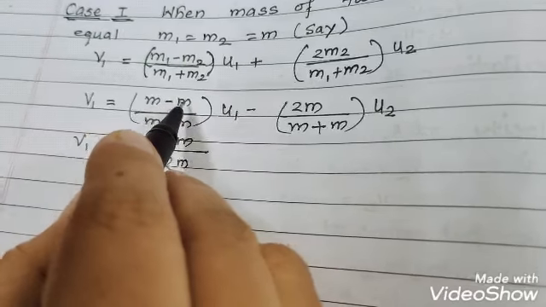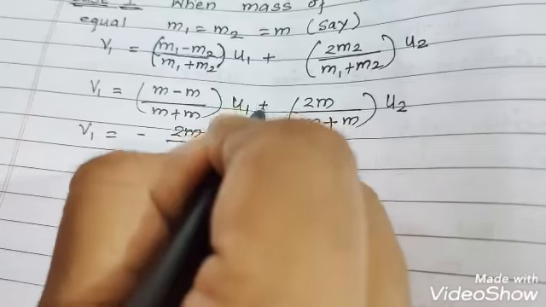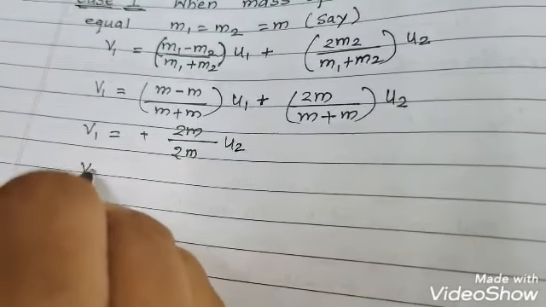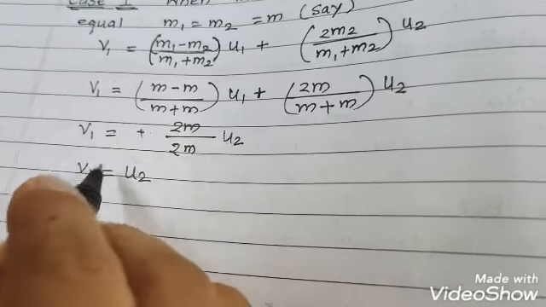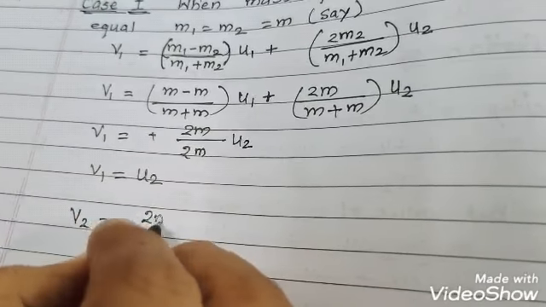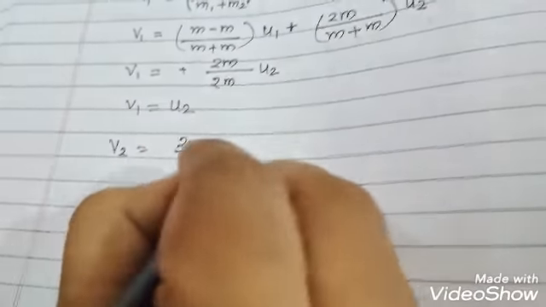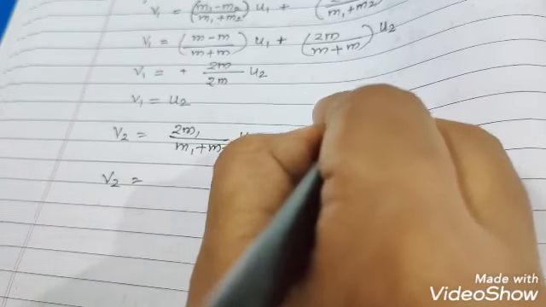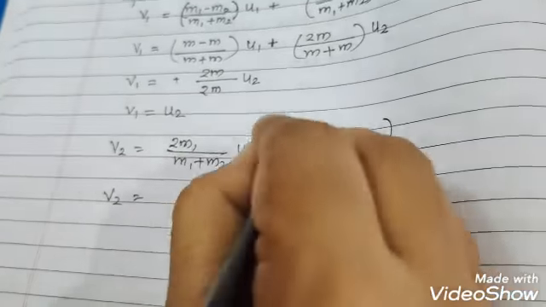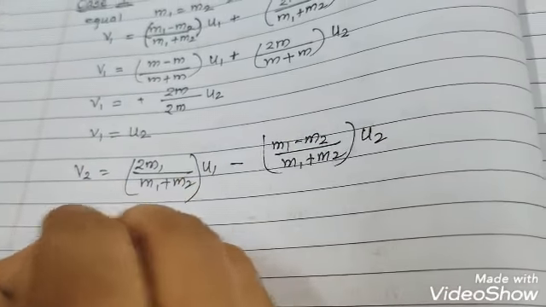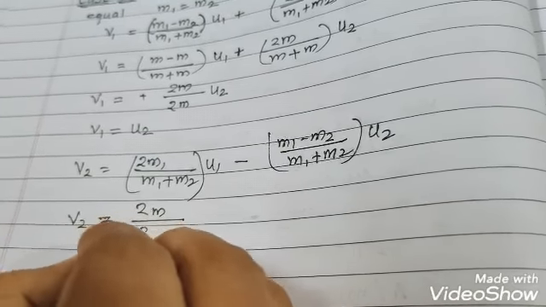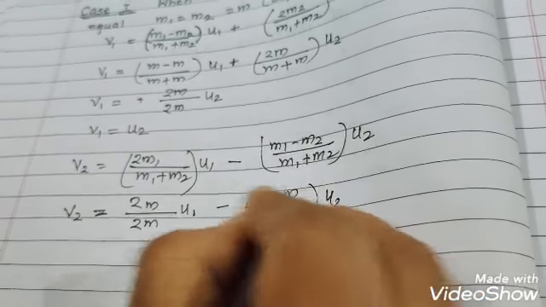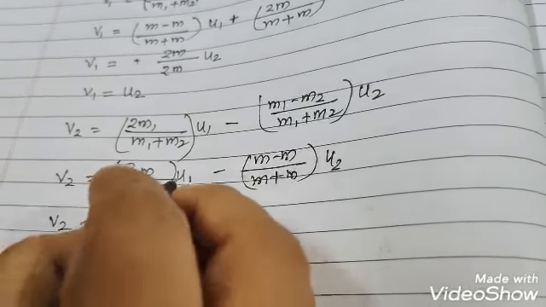So what we find: m minus m will be 0, so the first term becomes 0, and the second term will be 2m upon 2m u2. That means v1 will be equal to u2. Now we check for v2. The equation is 2m1 upon m1 plus m2 u1 minus m1 minus m2 upon m1 plus m2 u2. In place of m1 this is m only, and m plus m will come 2m, u1, minus the second term which becomes 0, and the 2m will be cancelled, so it is coming u1.